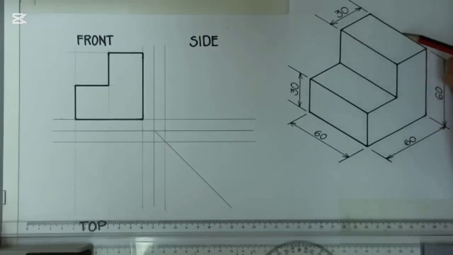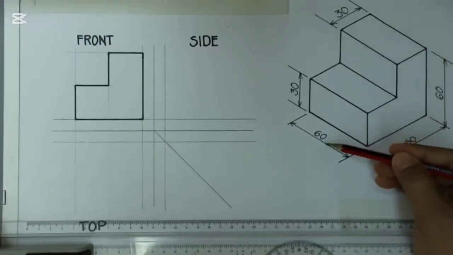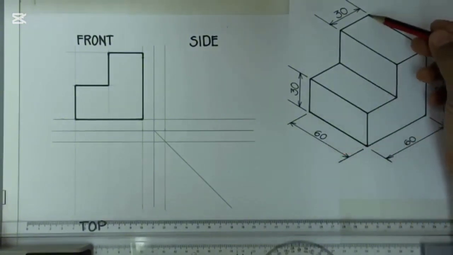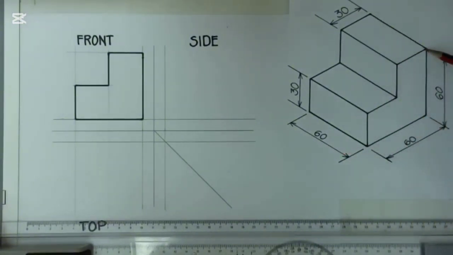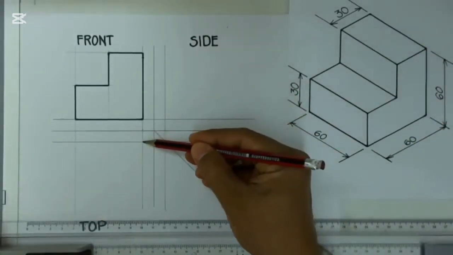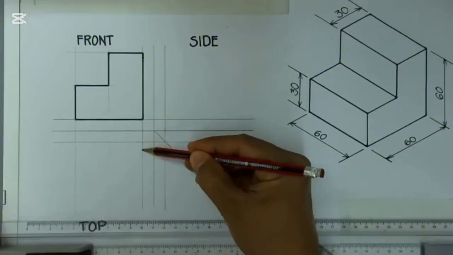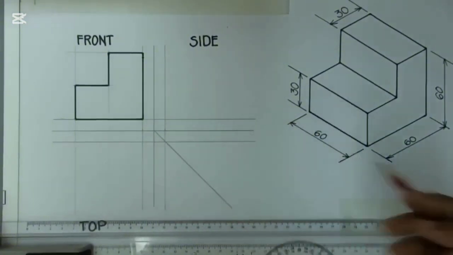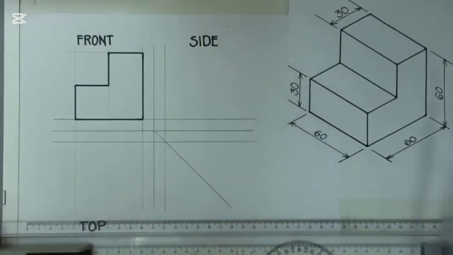To determine our top view here, we have the measurement here, which is 60 millimeters. So from here up to here in this corner, that is 60 millimeters. In our orthographic drawing, that is from this corner going down, which is 60 millimeters.